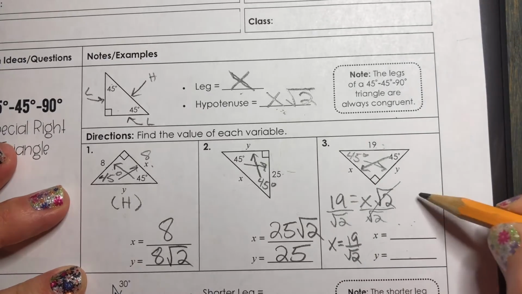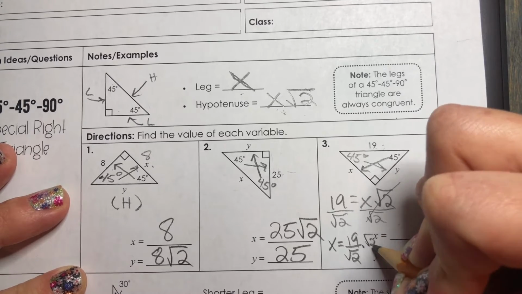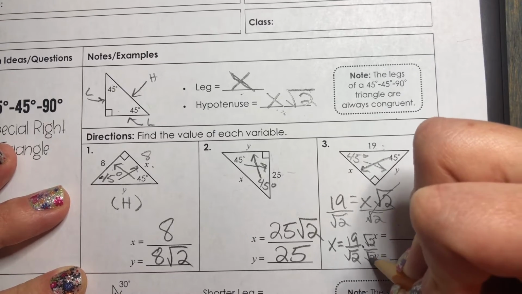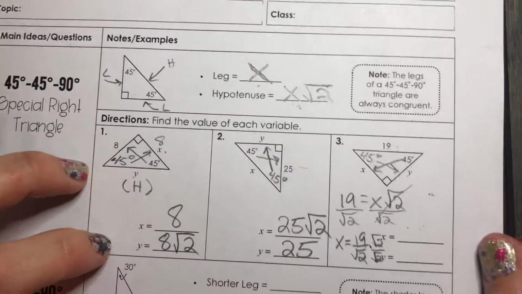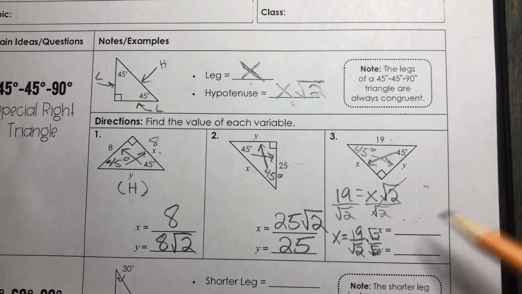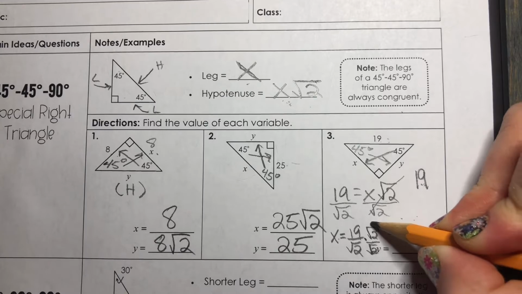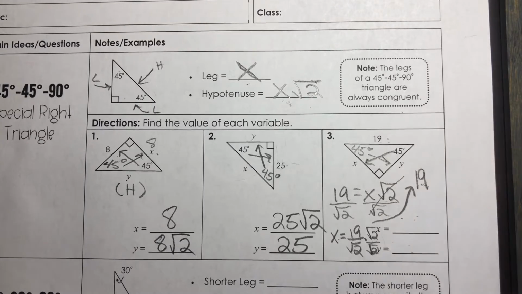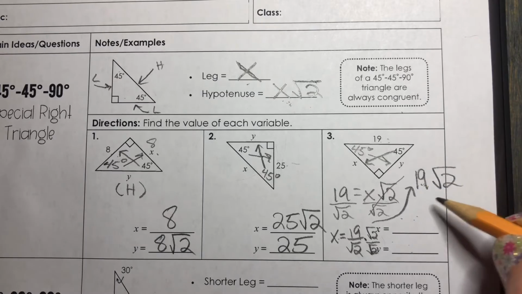We're going to multiply. Now I'm running out of room, so I'll have to start writing up here, but we're going to multiply the numerator and the denominator by the square root of 2. So when you have in your numerator 19 times the square root of 2, you just write that. Let's draw an arrow up here. You just write that as 19 times the square root of 2. There's nothing else you can do with that.